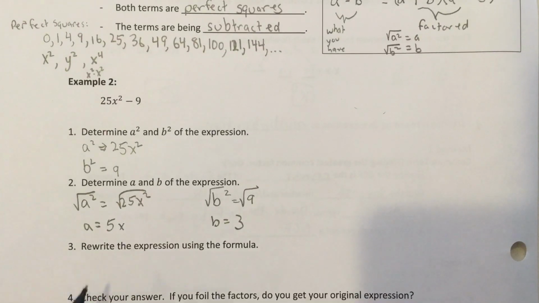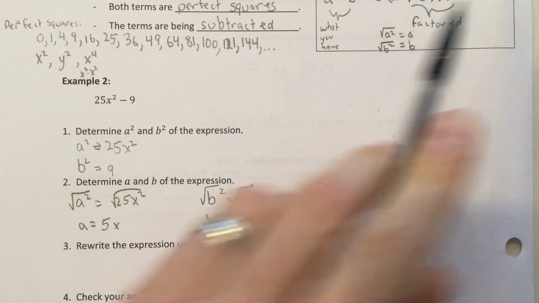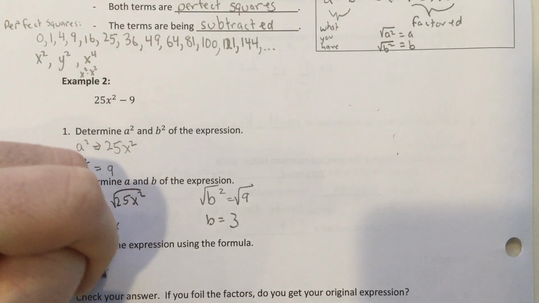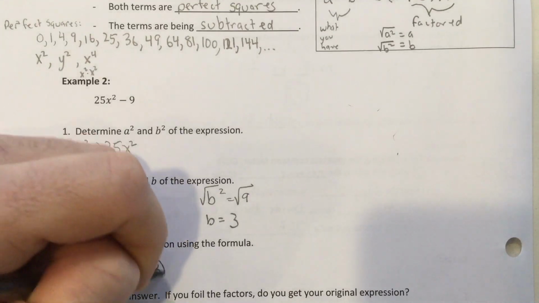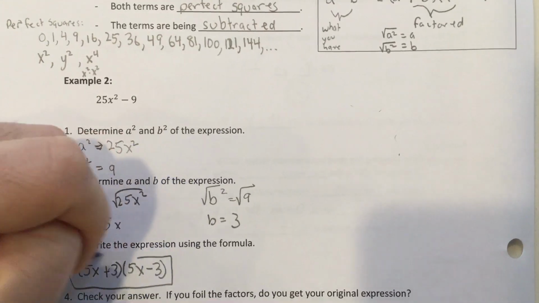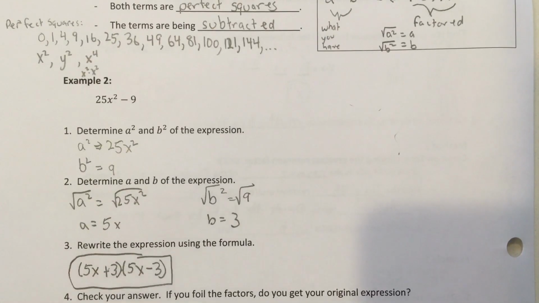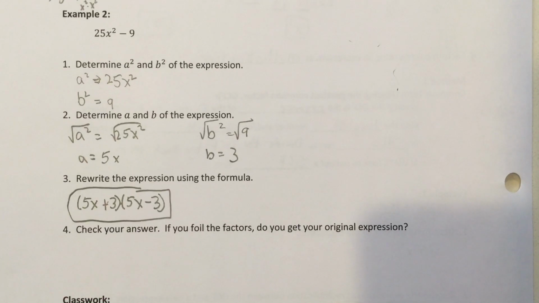So if I'm looking at that formula, it's factored by saying the a plus the b times the a minus the b. So my a is 5x, so 5x plus 3 and 5x minus 3. So this is now factored. Again, notice there's multiplication between those parentheses. That's why it's factored, because it's separated by multiplication now.